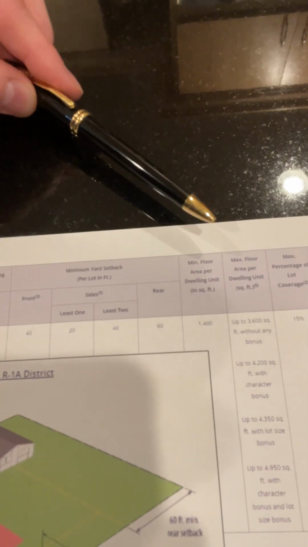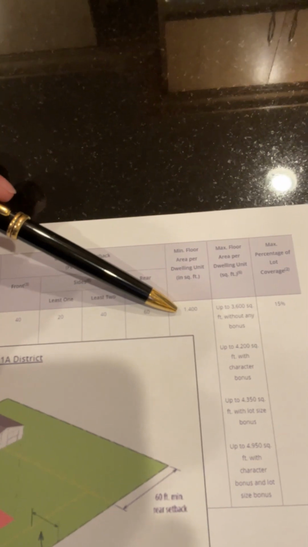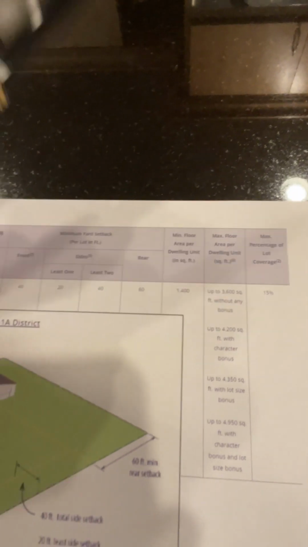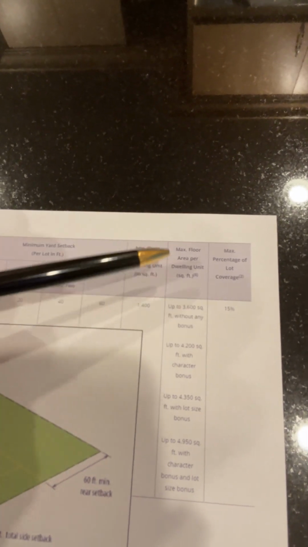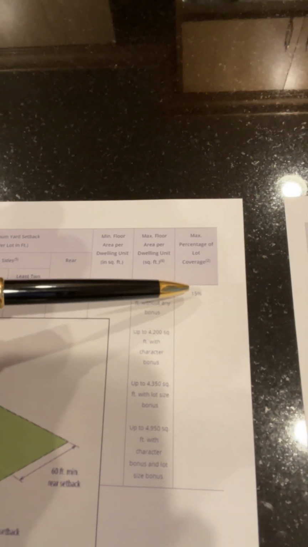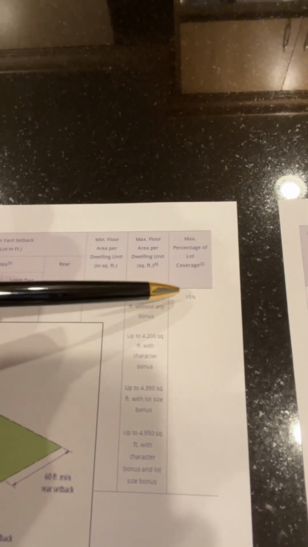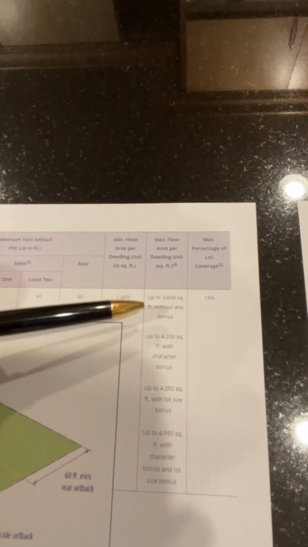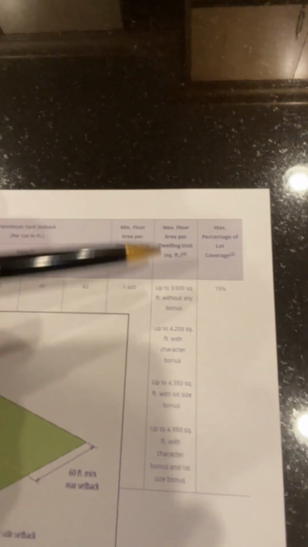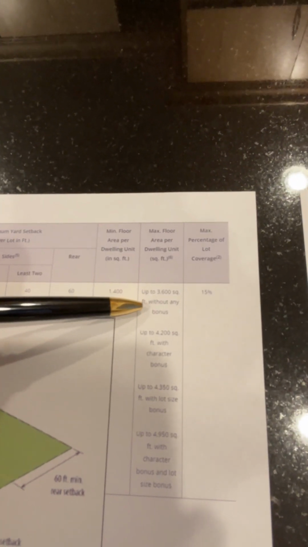Some other important information on here, the minimum dwelling size, 1,400 square feet. And there's the ability to get bonuses to get more square footage. There's a limitation of 15% of the building lot can be built on, but then there's the ability to actually have more square footage allotted. Up to 3,600 square feet is the max without any bonus.